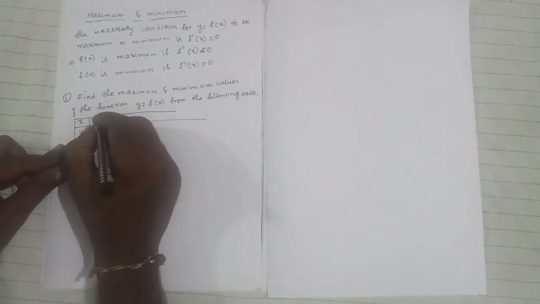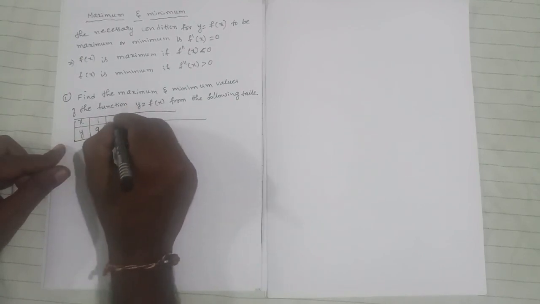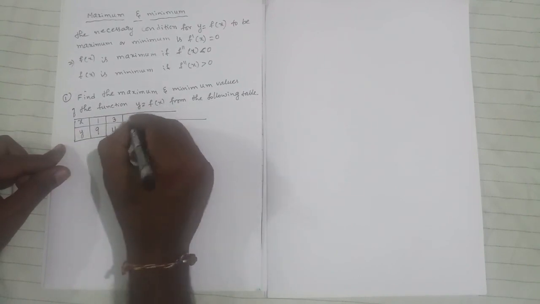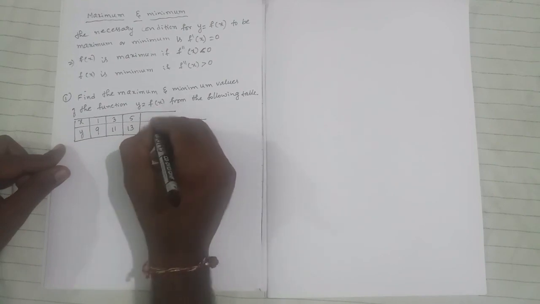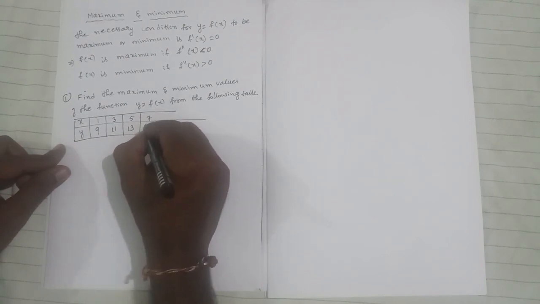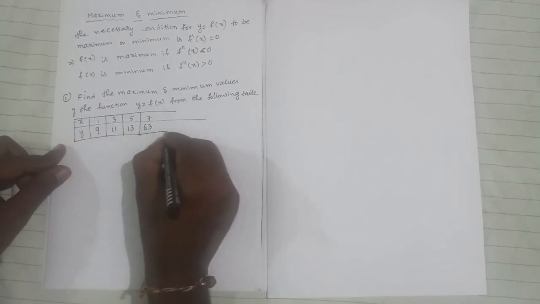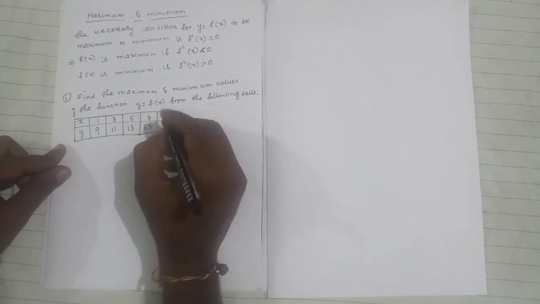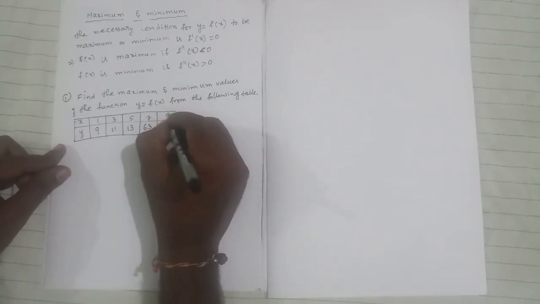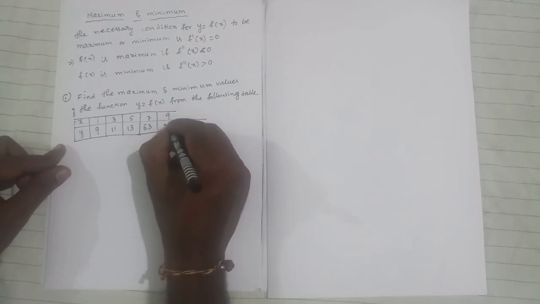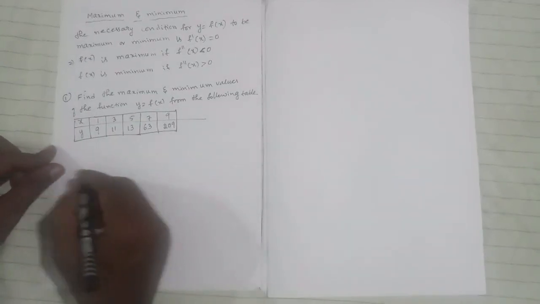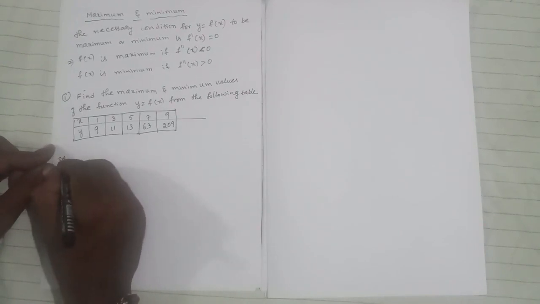Here for 1 it is 9, and for 3 it is 11, and for 5 it is 13, and for 7 it is 63, and for 9 it is 209. Solution.